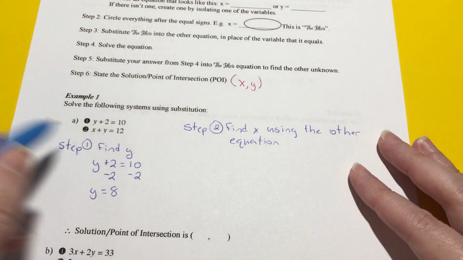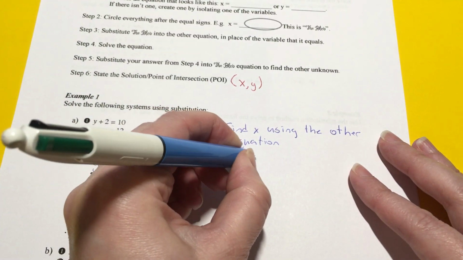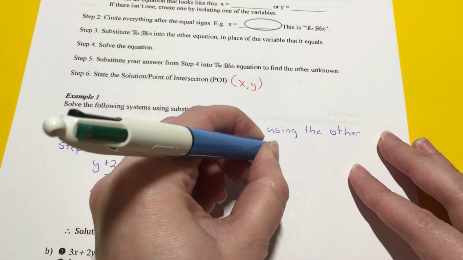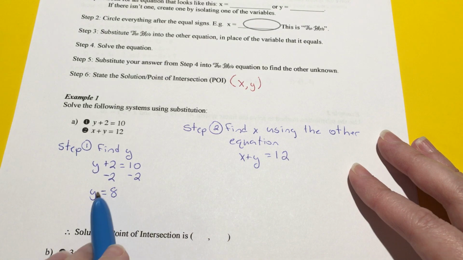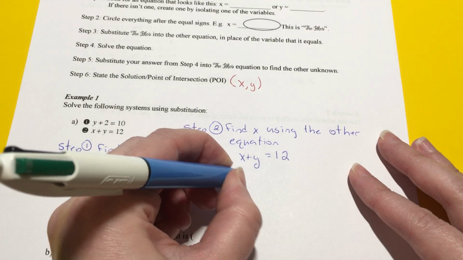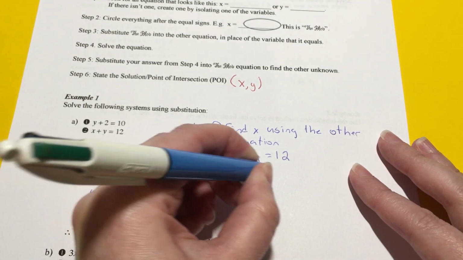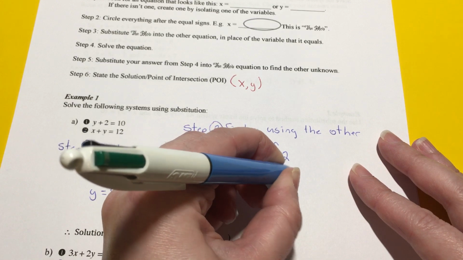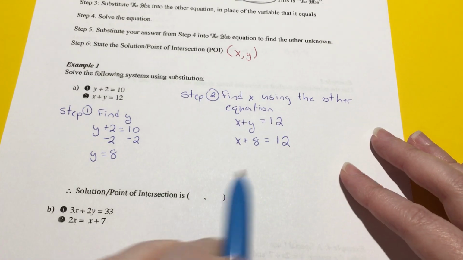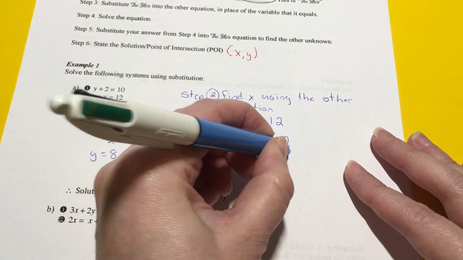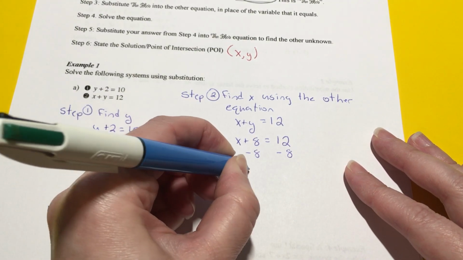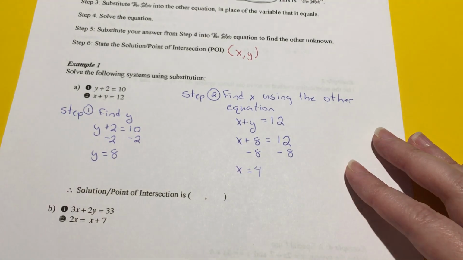We have x plus y equals 12, and now we're going to replace our y with our 8 over here. So x plus 8 equals 12, and now we can figure out what x is. If we subtract 8 on both sides, x must equal 4.